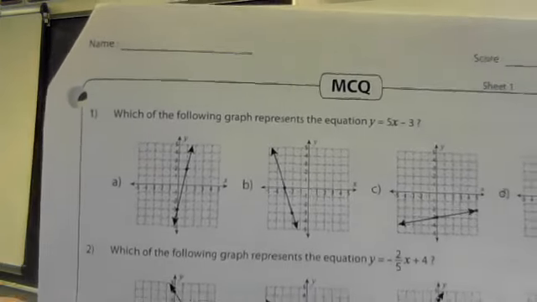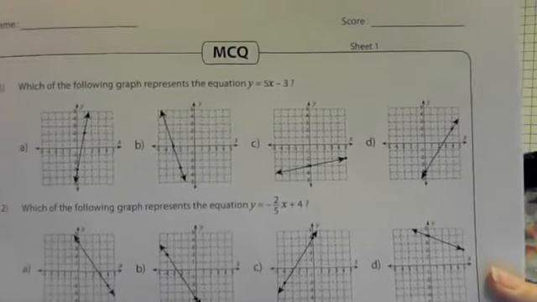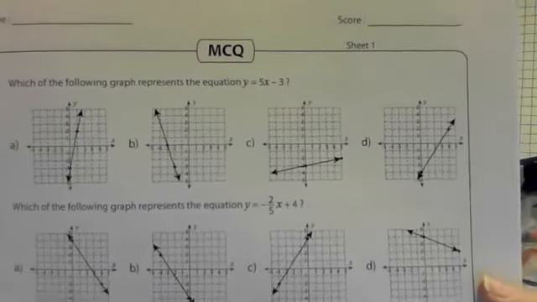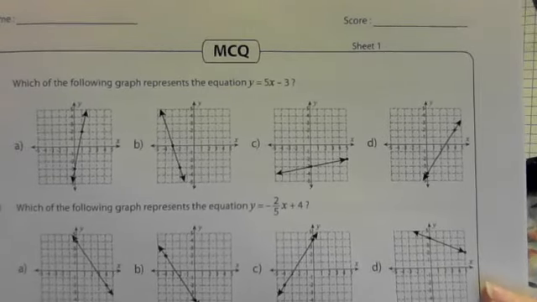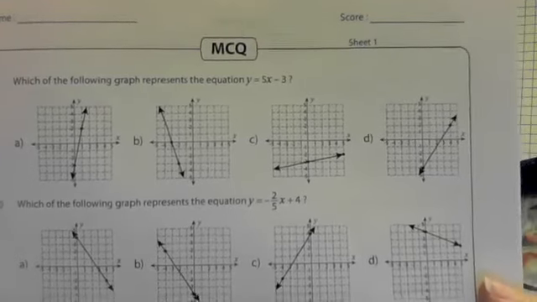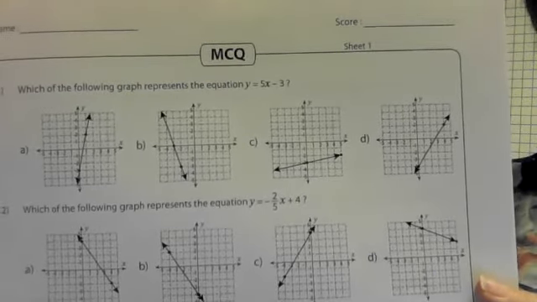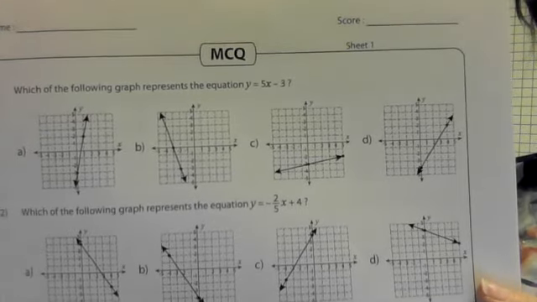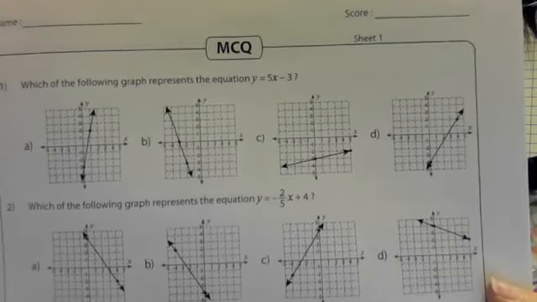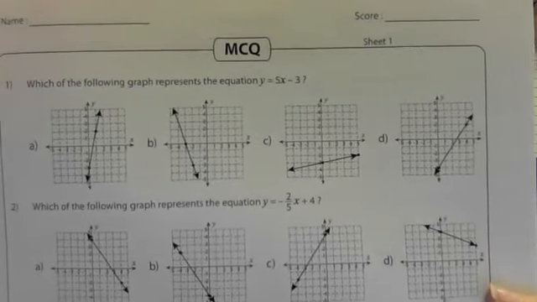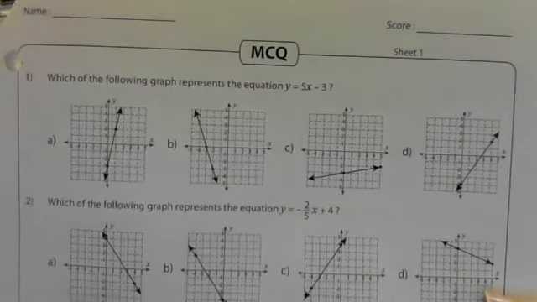-3. -3, right? So you're going to be able to eliminate some of these. So go to your y-axis on each one of your choices, and the ones that don't cross the y-axis at -3, mark them out. So it looks like we're going to be able to eliminate B, because our graph doesn't even go across our home, right? Our home is -3. The y-intercept is -3. Do y'all see?